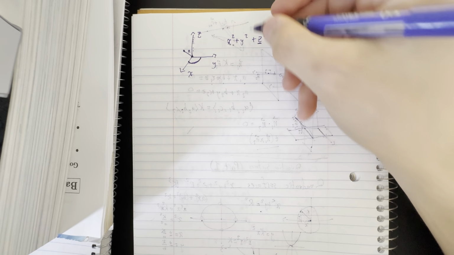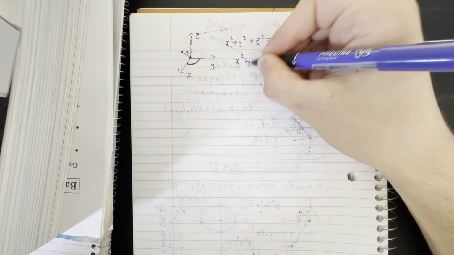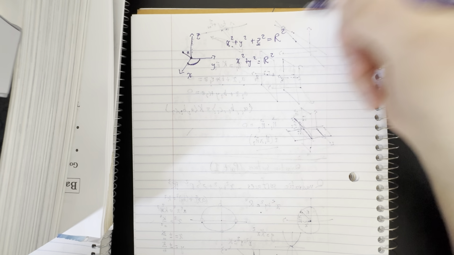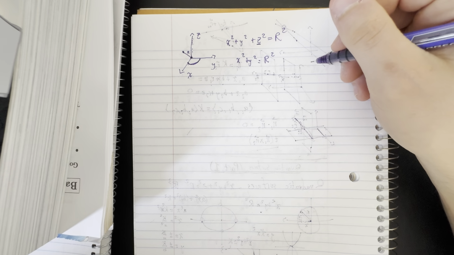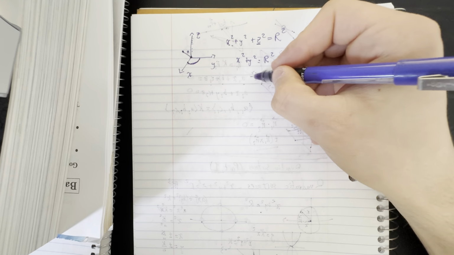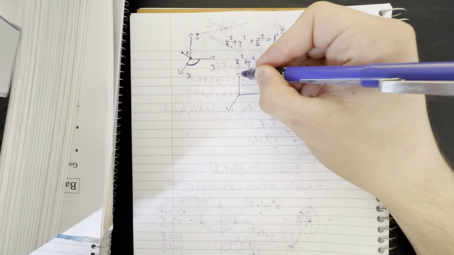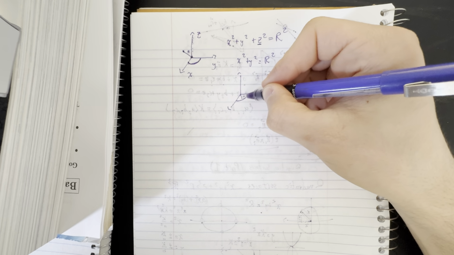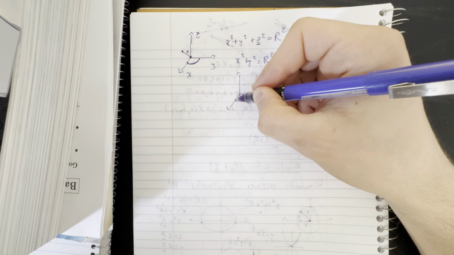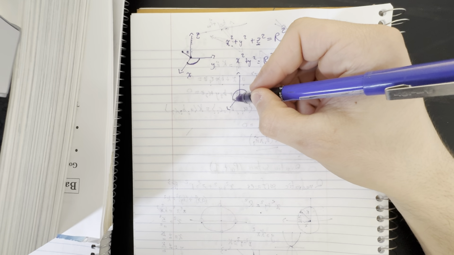Also, if you wrote the equation out for x squared plus y squared equals r squared and plotted this out in R3, here, I'll just draw a new plot. So say this is r. It's a circle all around.